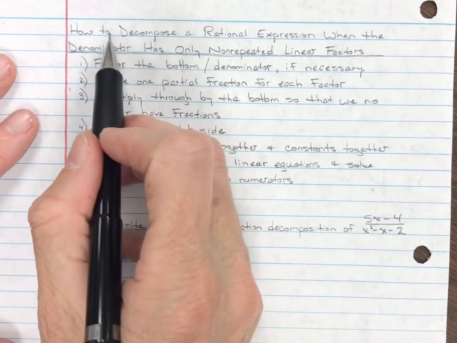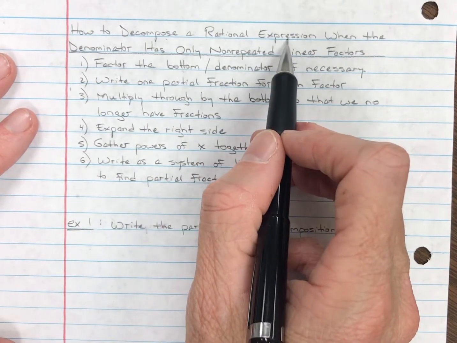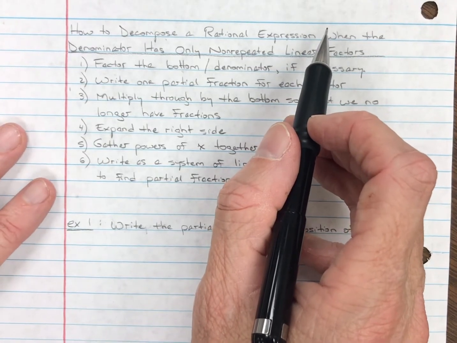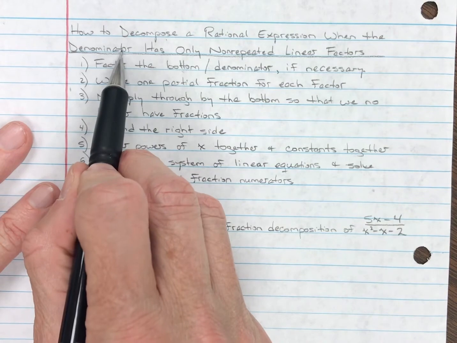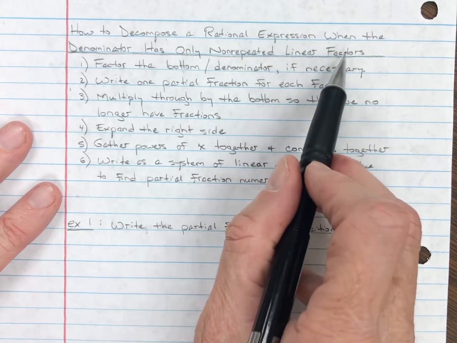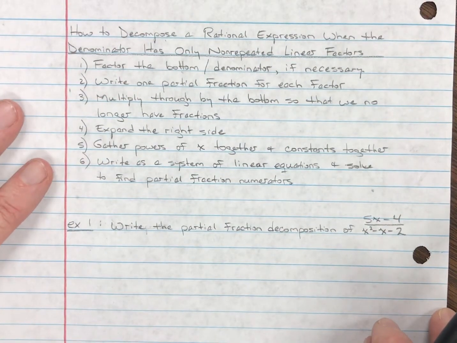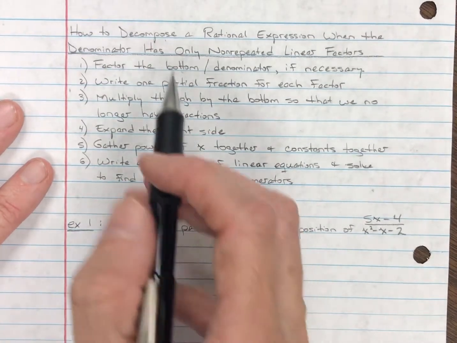So, again, how do we decompose a rational expression? In this case, and there are actually 4 cases, we're just looking at one case here. In this case, the denominator has only non-repeated linear factors. And we'll take a look at what that looks like as well. Okay, there are 6 steps for doing this.